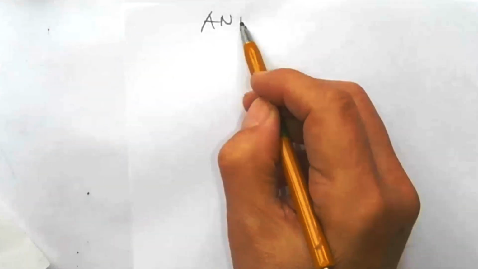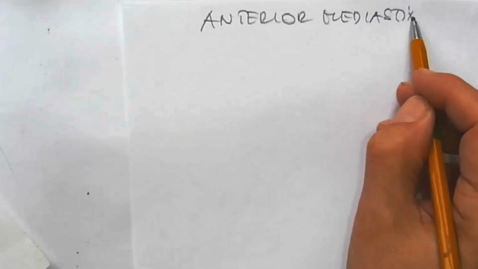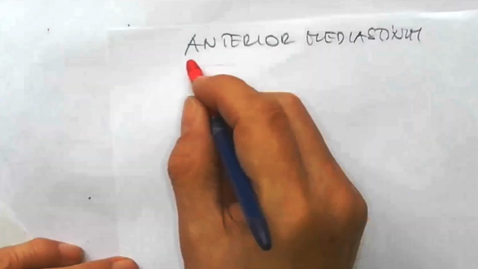The anterior mediastinum is very easy, just a narrow cleft between the sternum and the anterior wall of the pericardium.